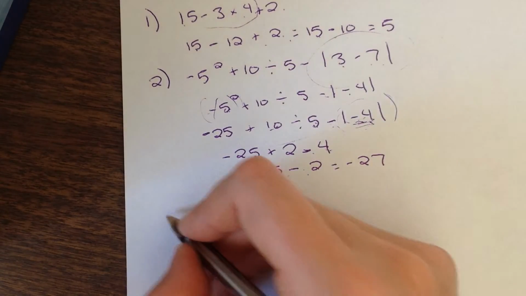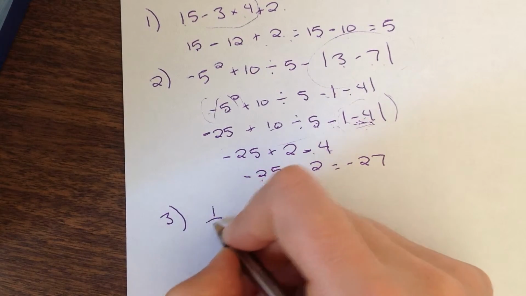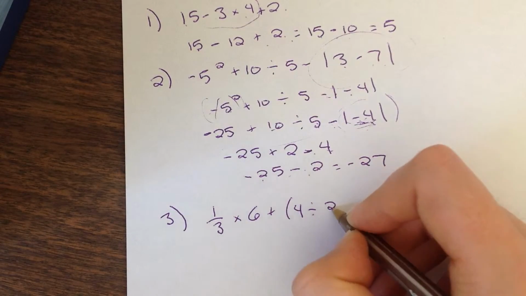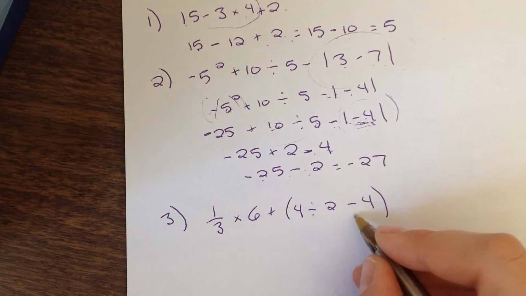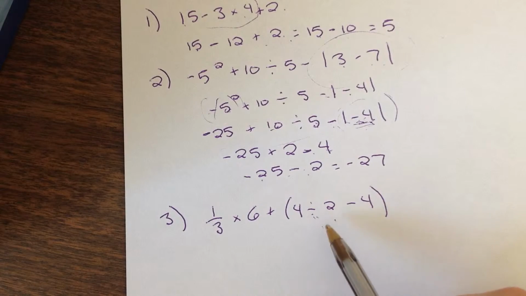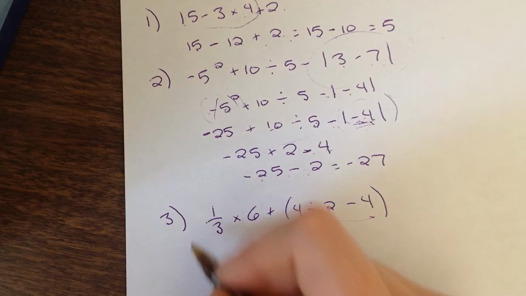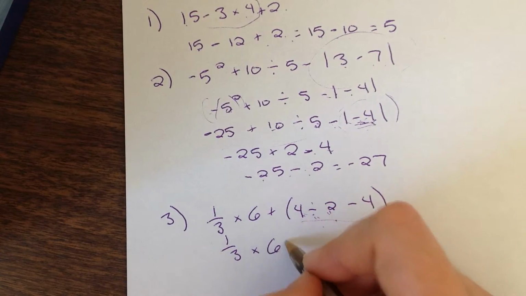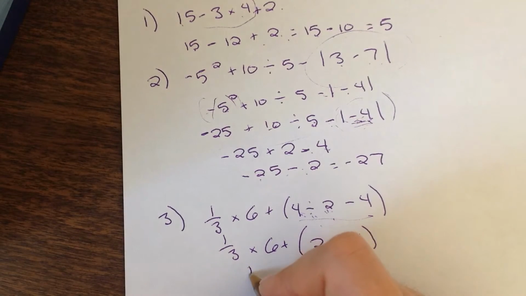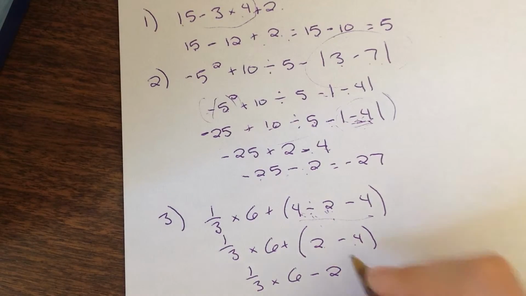Get a little more complex. So if we say 1/3 times 6 plus 4 divided by 2 minus 4, parentheses first, and inside parentheses you're going to do the order of multiplication, division, addition, subtraction in that order. So multiplication none, division yes. So I have 1/3 times 6 stays the same, 4 divided by 2 is 2. 2 minus 4 is negative 2, so we're done with our parentheses.